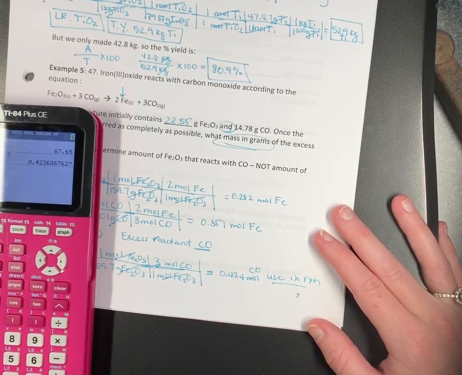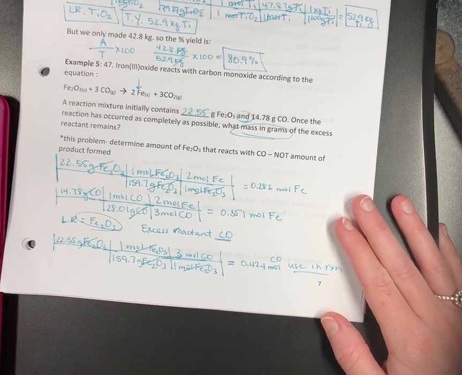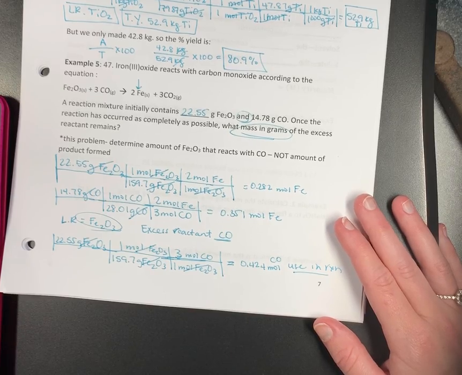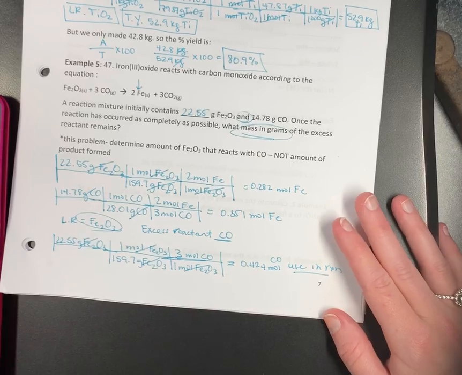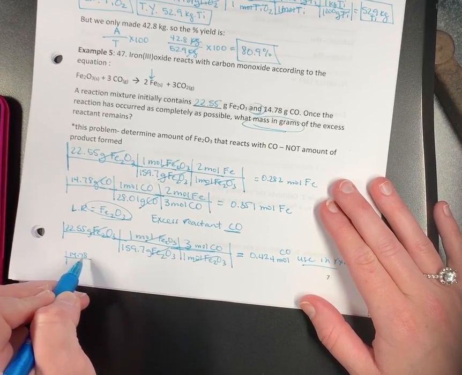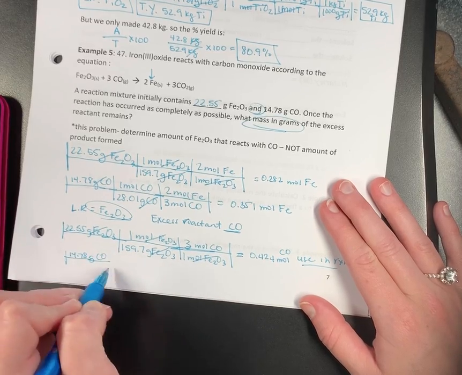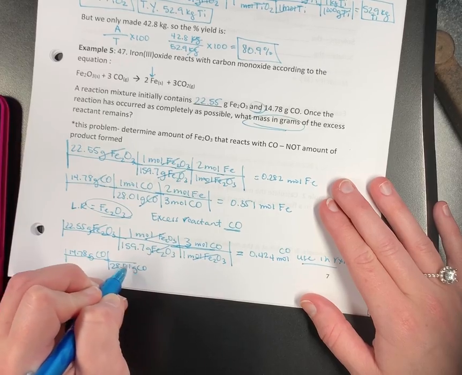Now we get to do another step. Again, that's why I don't like these problems. How many moles do we start with of carbon monoxide? We've already done the calculation. If you want to rewrite it, great. If you don't, don't.